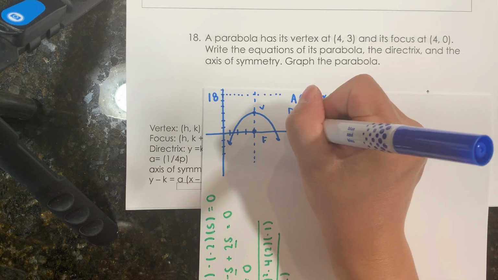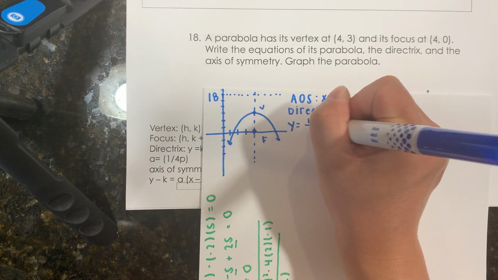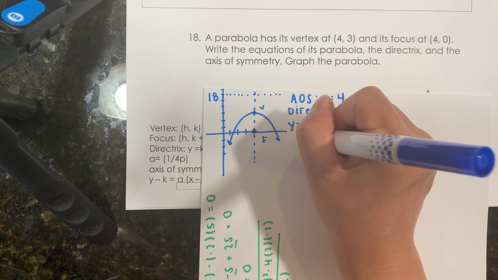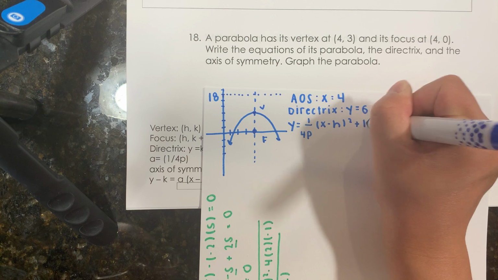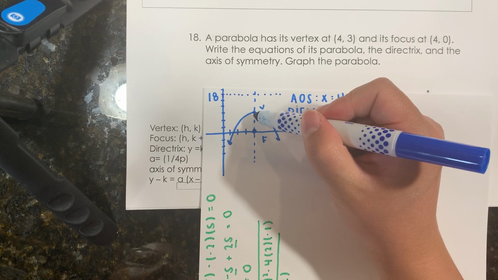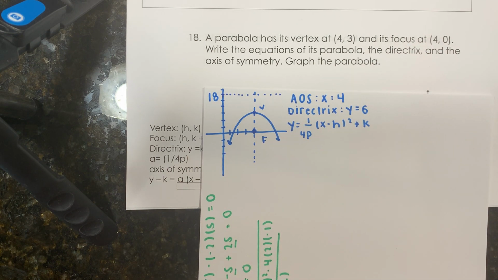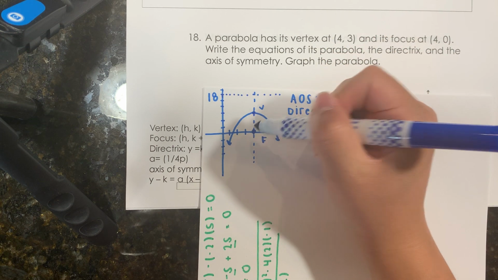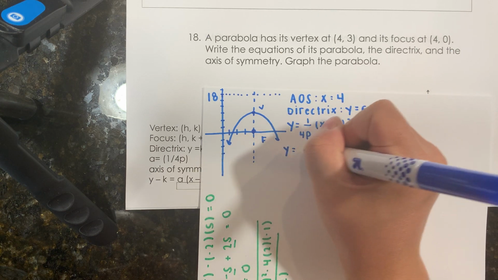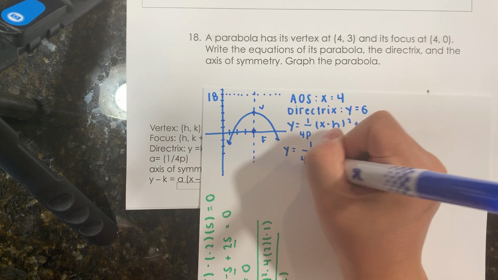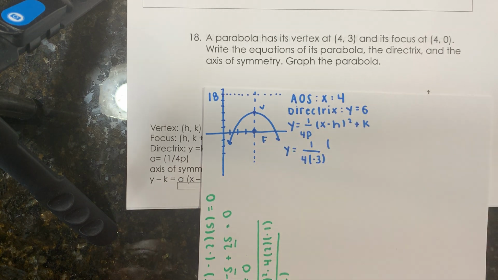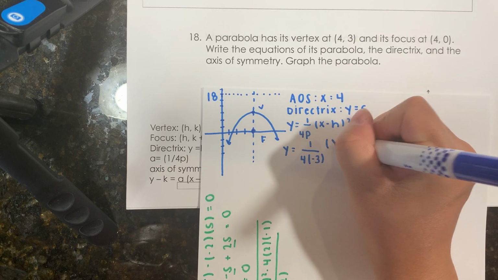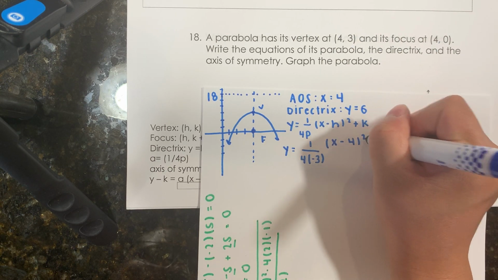Now I need to plug in my equation. So that's going to be y equals 1 over 4p times (x minus h) squared plus k. Now the p is just the distance between the vertex and the focus. And since this is going to be down, it's going to be negative. So I'm going to count 1, 2, 3. That's 3 spaces. That's going to be our p. So it's y equals 1 over 4 times negative 3. And then h and k is the coordinate of the vertex, which they give us. So it would be (x minus 4) squared plus 3.